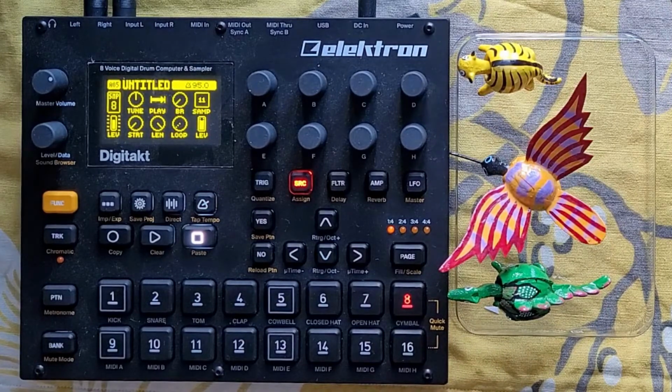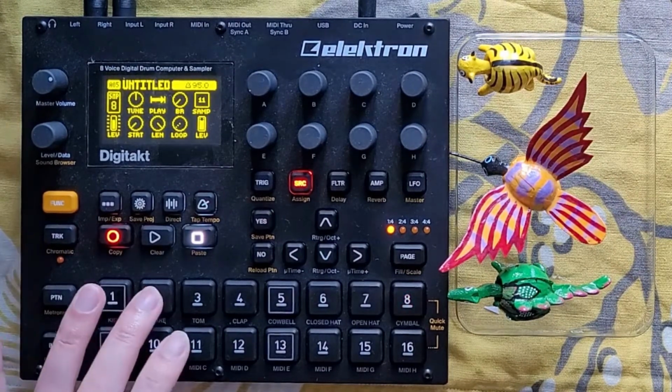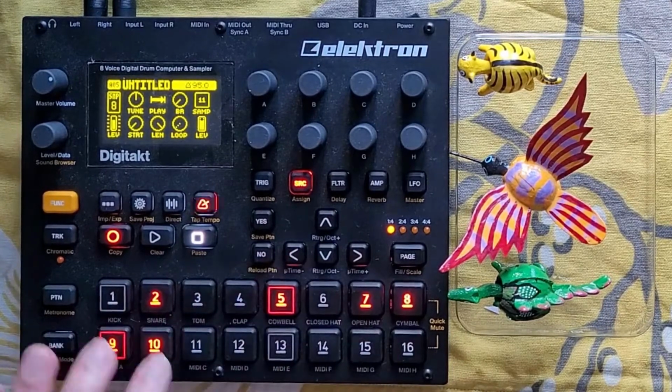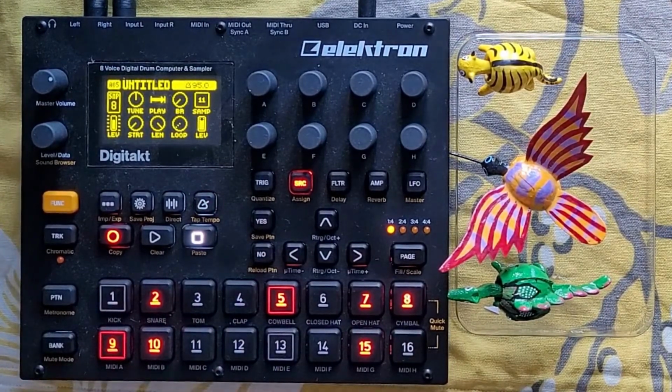This goes on steps 2, 5, 7, 8, 9, 10 and 15. And the crash cymbal goes on step 16. Note that the tracks on Digitakt are monophonic, but you can have a different sound on each step. So we might consider putting the crash cymbal on the same track as the ride cymbal. However, if we do that, then the ride cymbal on step 2 will cut off the crash cymbal, which is not what we want.